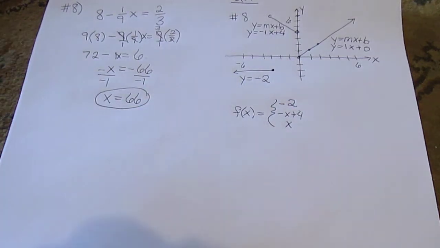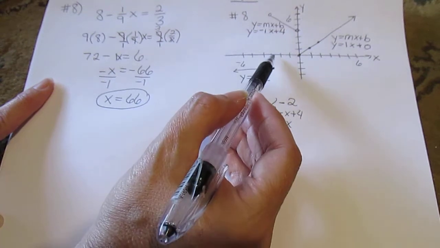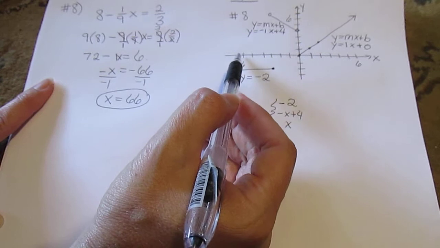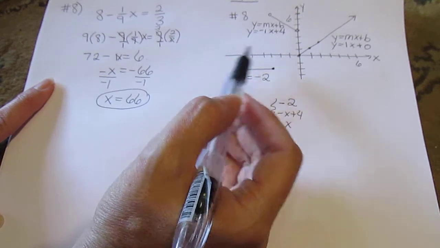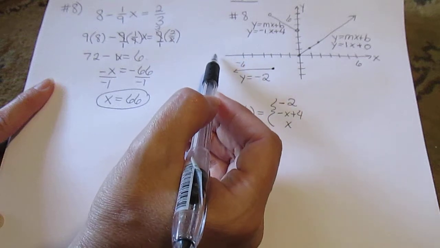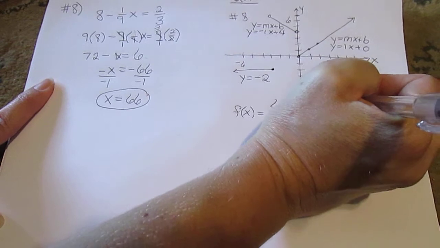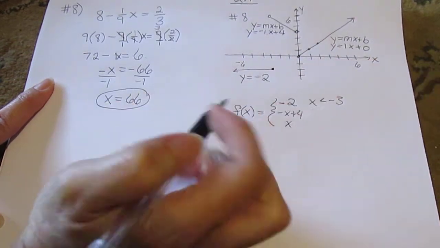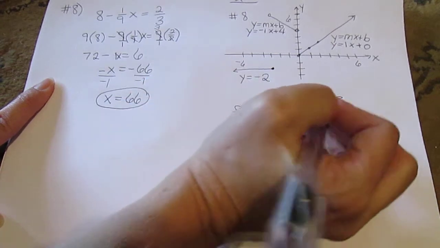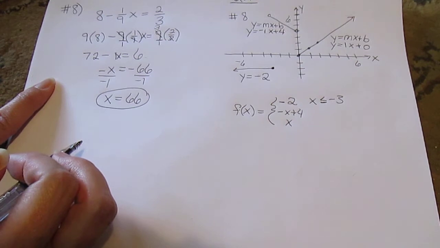Now let's write out the domain for each piece. This piece only covers from -3 and then it goes to -infinity. Okay, so it wants everything less than -3. So x less than -3. Check to see if the -3 is included. It was a closed circle, so I want to put an equal sign here and include the -3.